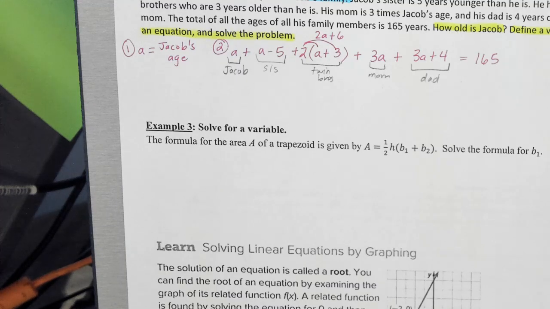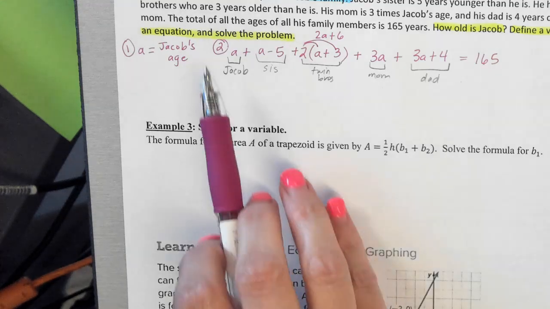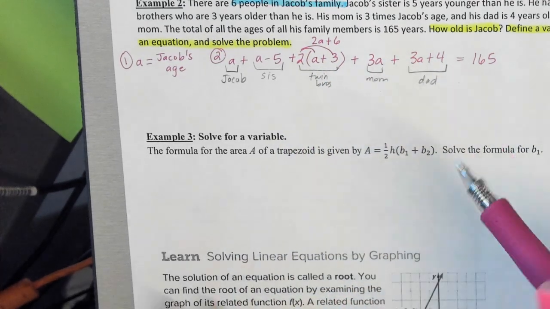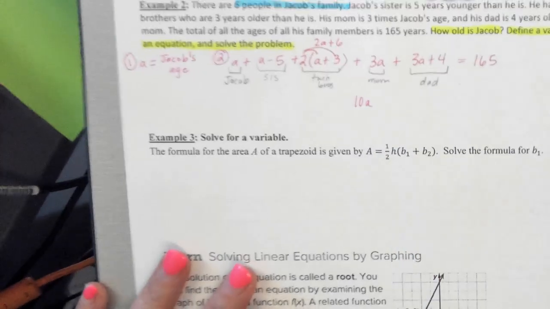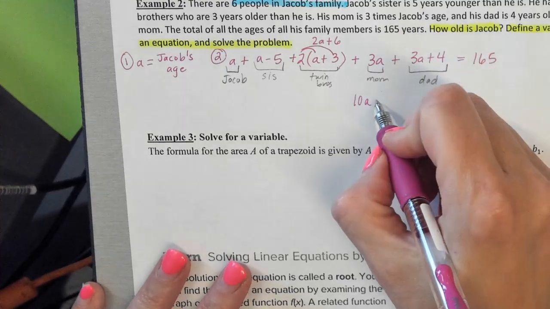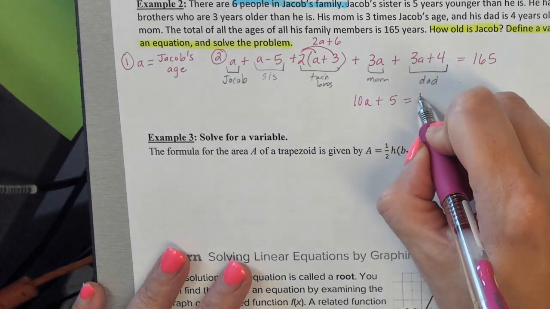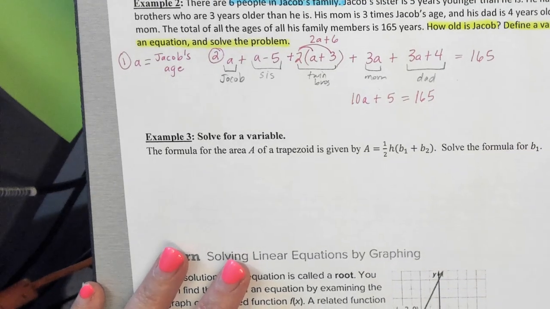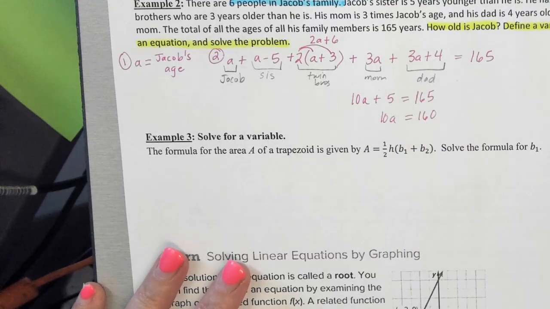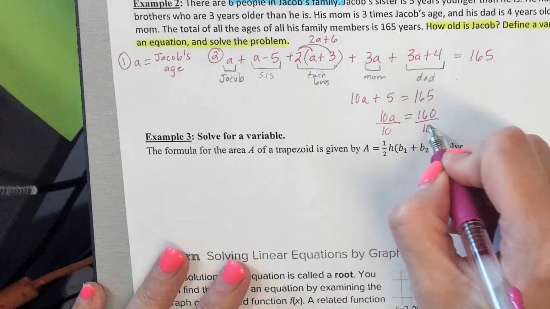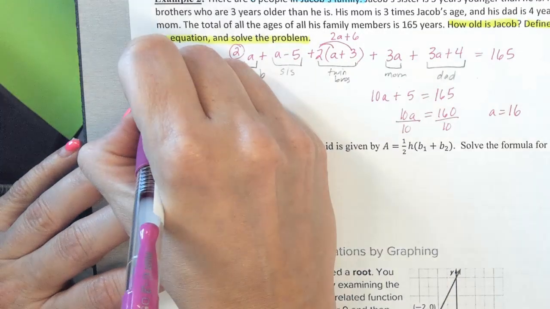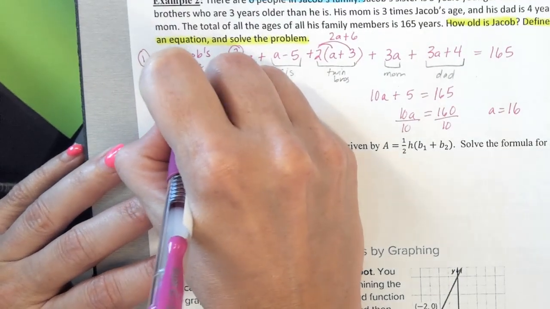So you have 1A here. This would be 2A, 3, 4, 5, 6, 7, 8, 9, 10. So 10A, and then you have a negative 5 and a positive 6, which is 1. 1 plus 4 is 5. We're going to see how simple this is without our calculator, because we're going to subtract 5 from both sides. So 10A would be 160, and it's going to be 16, just like some of you got. So solve the problem: Jacob is 16 years old.